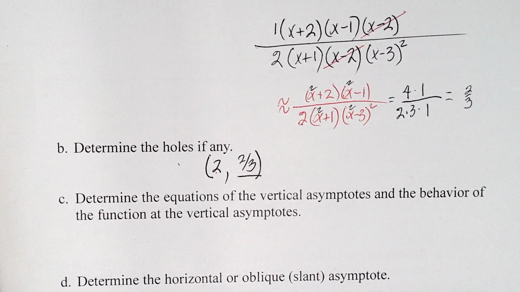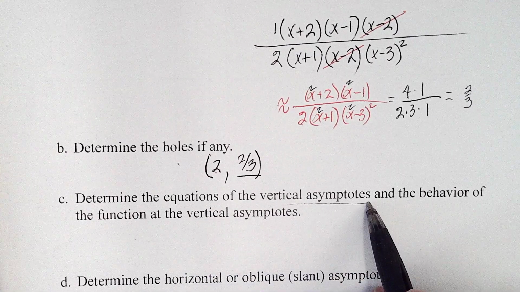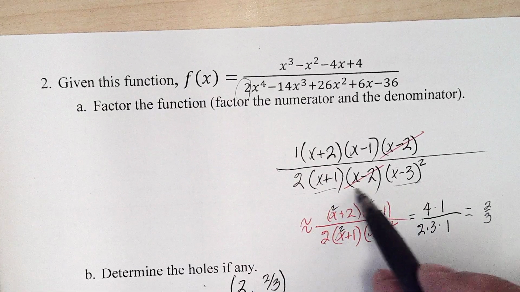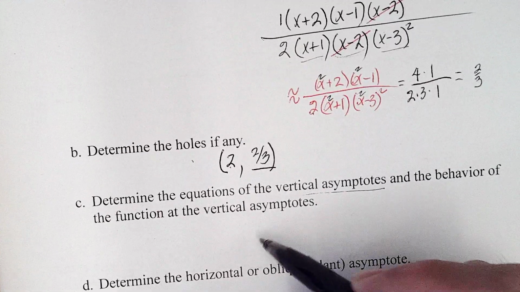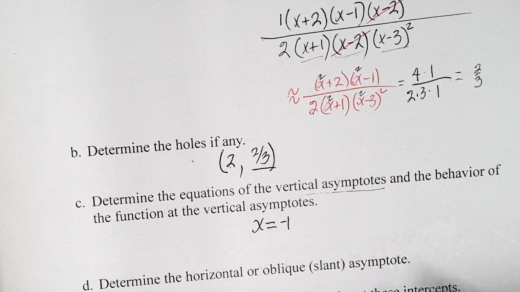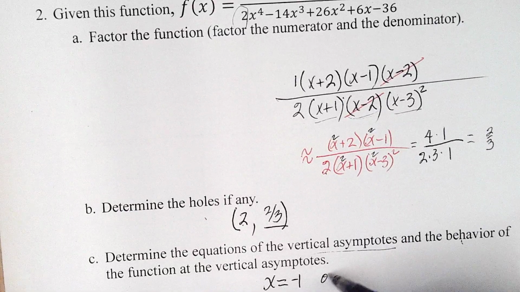Determine the equations of the vertical asymptotes. That comes from denominators being 0, not including the hole. So we got x equals -1. And the behavior, multiplicity 1, so it goes in opposite directions.